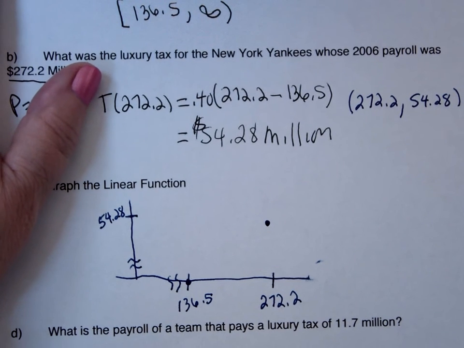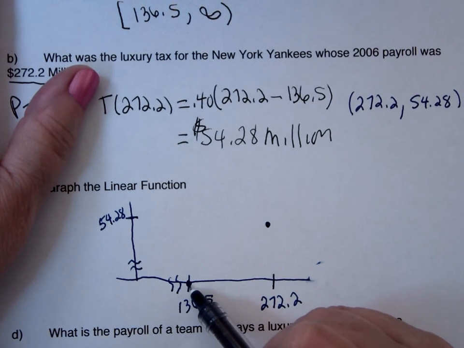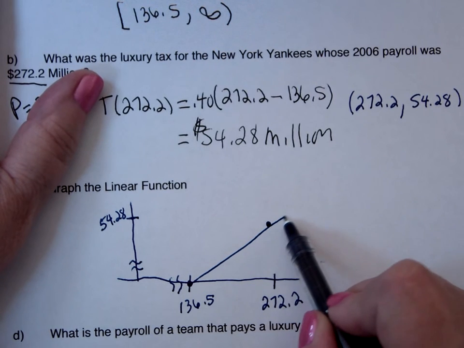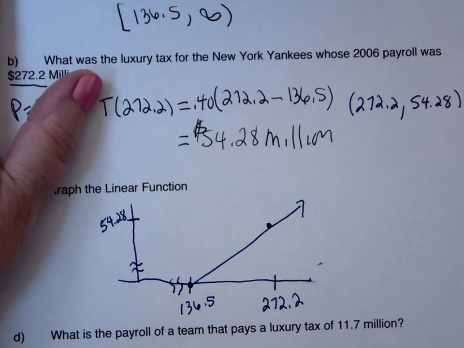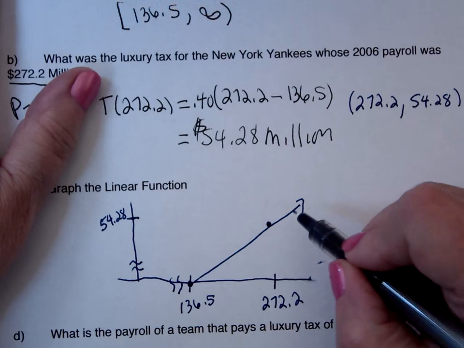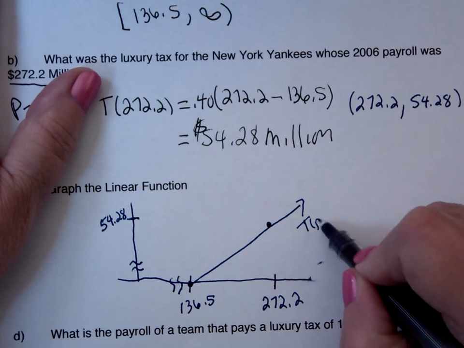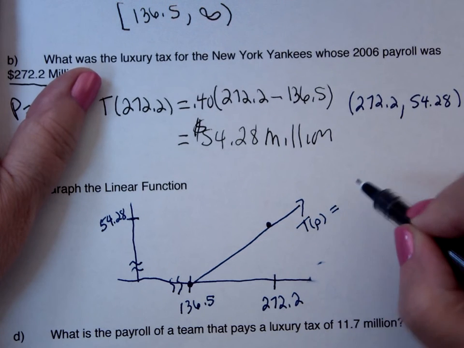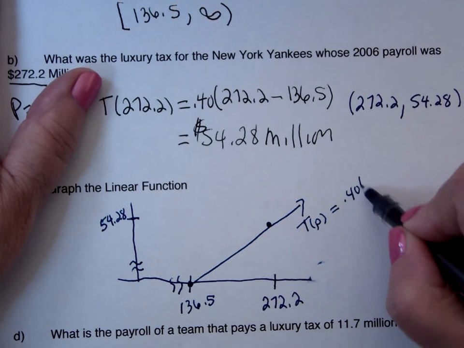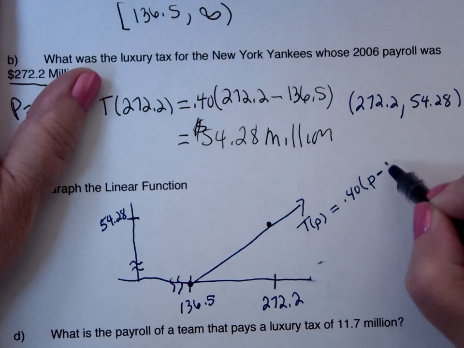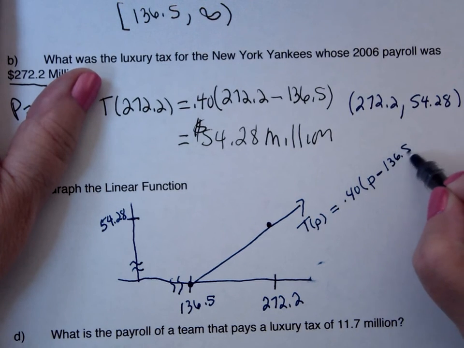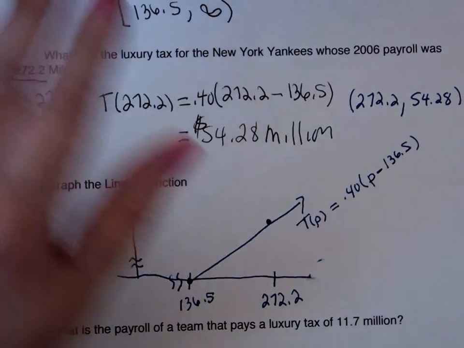So now I just connect the two dots because it is a straight line. And that would be a graph of T of P equaling 0.40 times P minus 136.5. So that's the graph of that particular function.